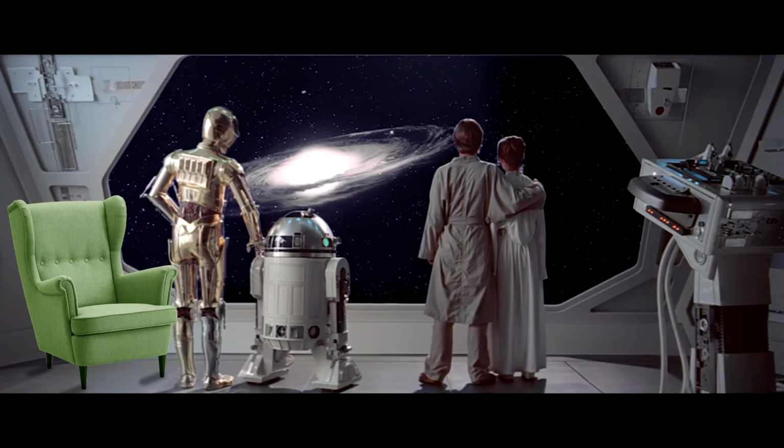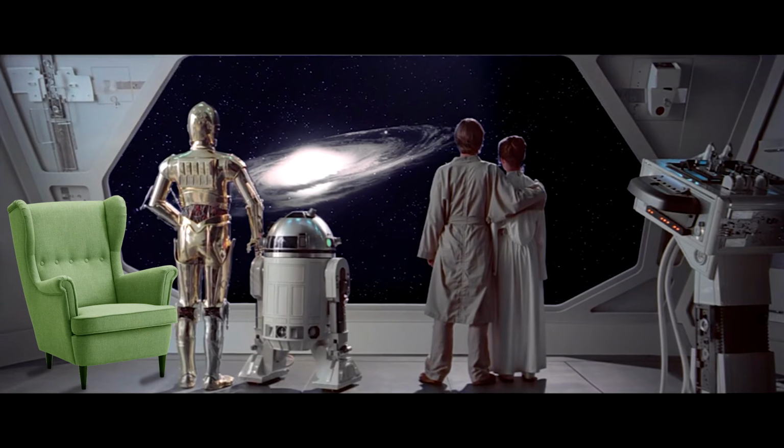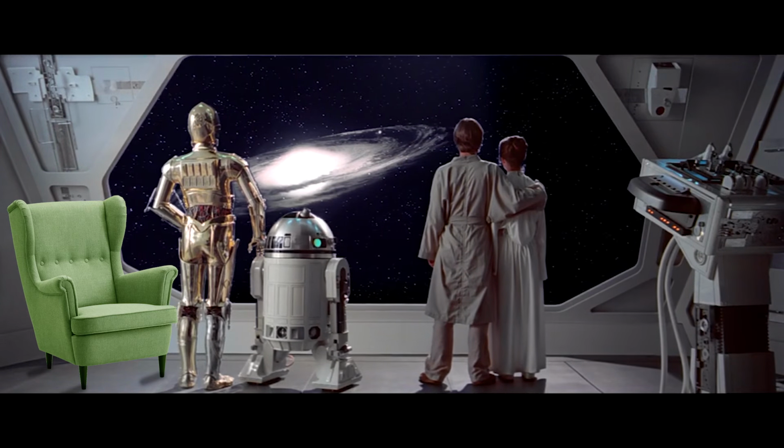There's no point transporting you to a galaxy far, far away just to see the IKEA chair you have in your living room on a spaceship.